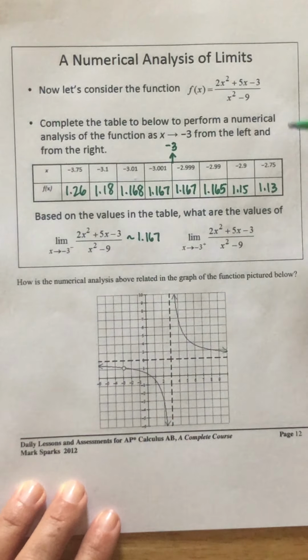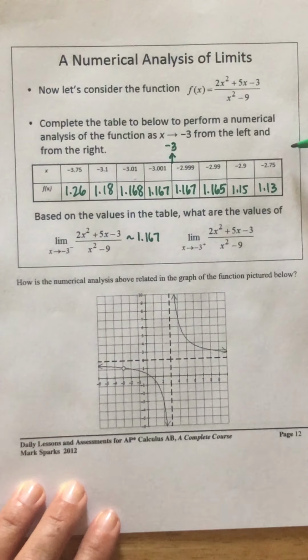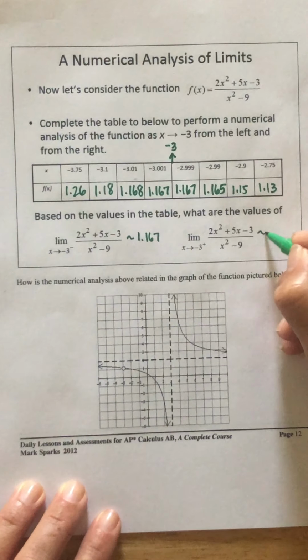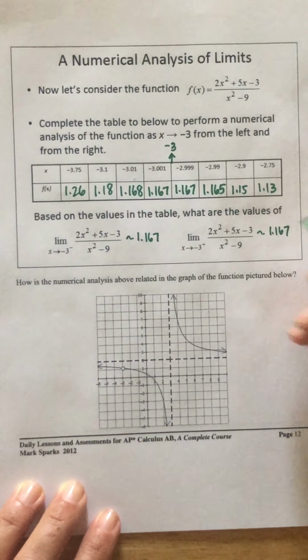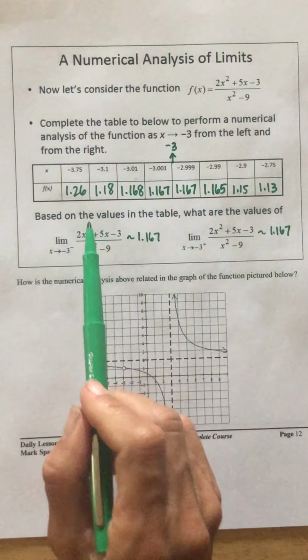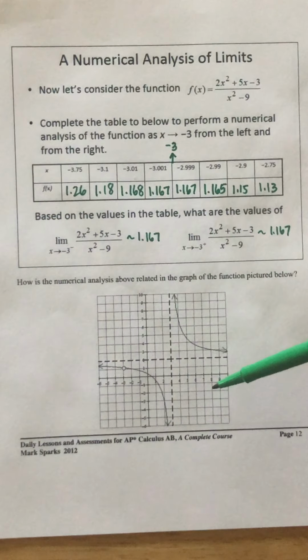And then same thing when you came in hot from the right. You're going in, and look, 1.167. So that shows us algebraically, like through the calculator, as opposed to having the picture.